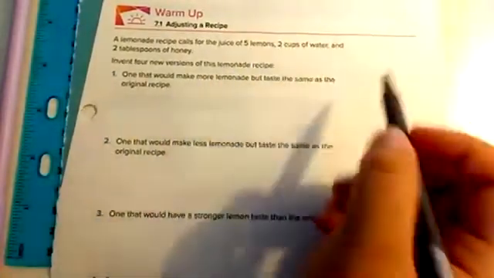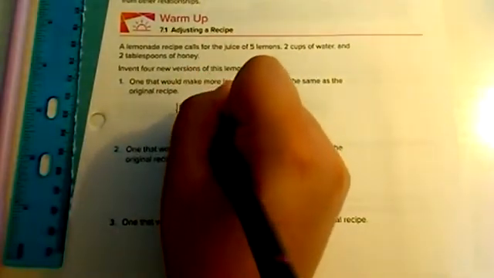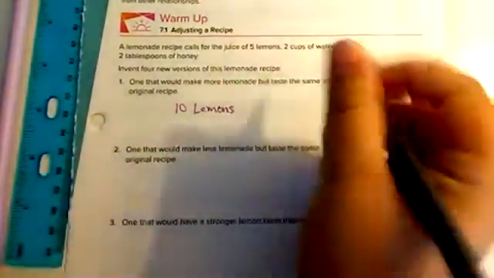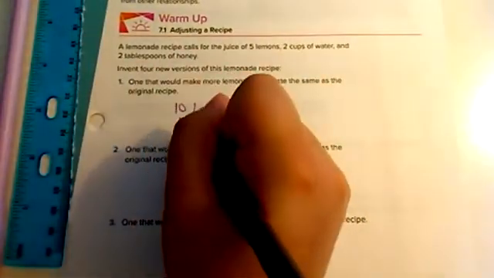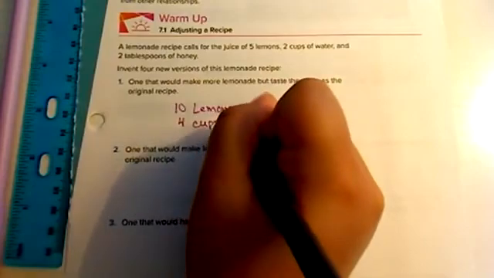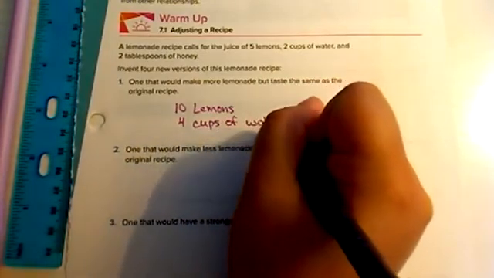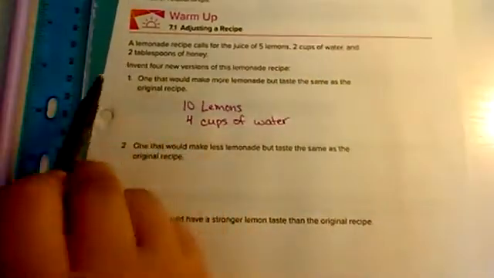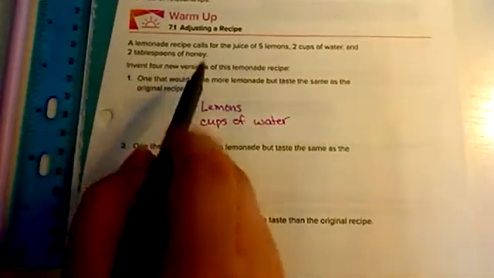So we could have, say, 5 times 2, that's 10 lemons. 2 times 2 is 4, so 4 cups of water. And 2 times 2 would be 4 tablespoons of honey.